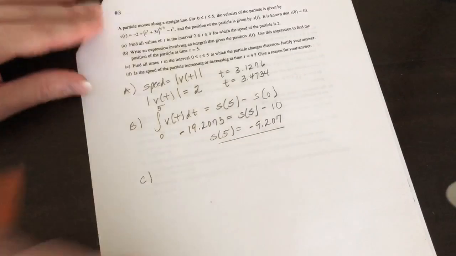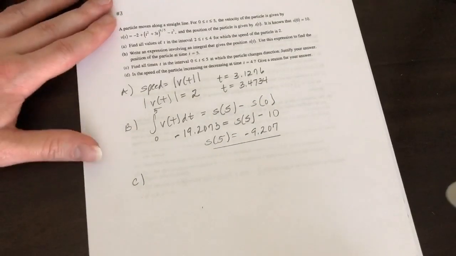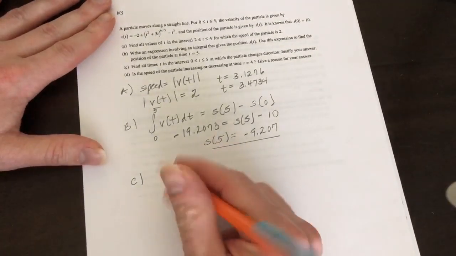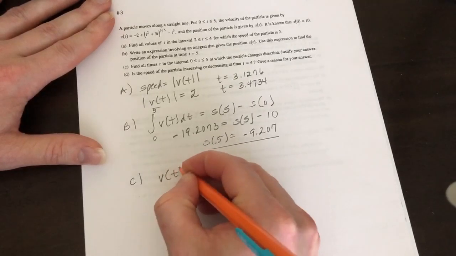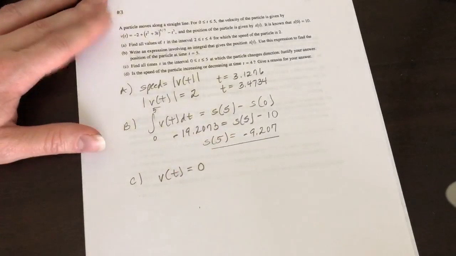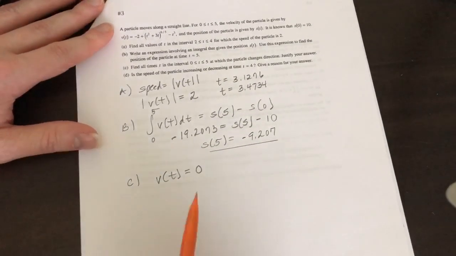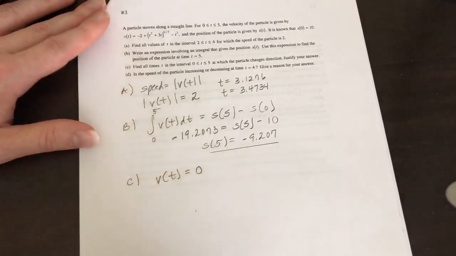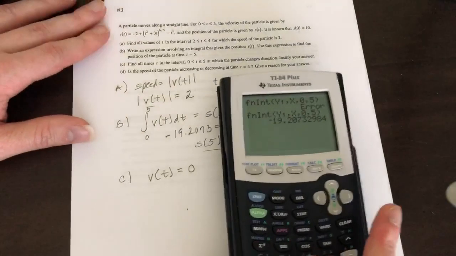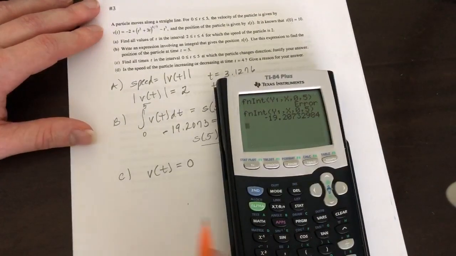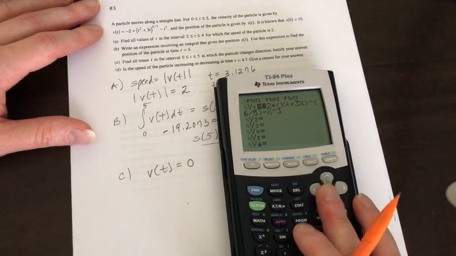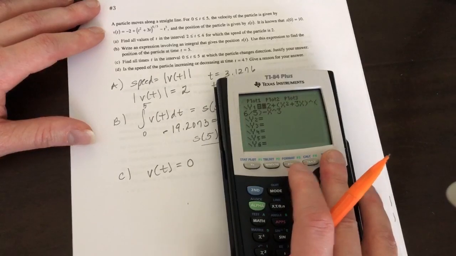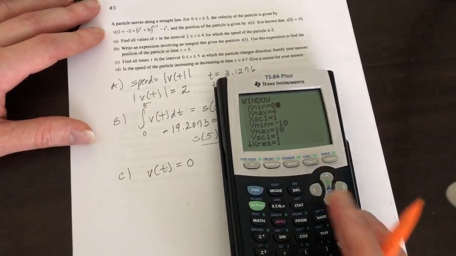Part C. It says find all the times where the particle changes direction between 0 and 5. So a particle changes direction when the velocity is equal to 0. Now the reason why I'm always writing this is because this gets you points. Okay? Even if you don't know how to do it, write that. Changes direction at v of t is equal to 0. So my velocity function's right there, and I need to change my window from 0 to 5.